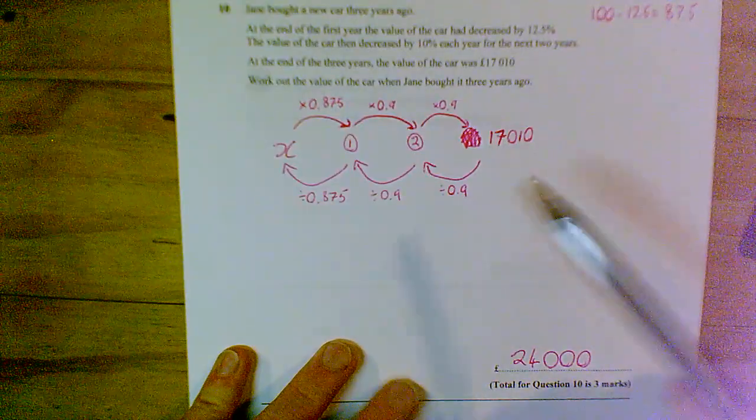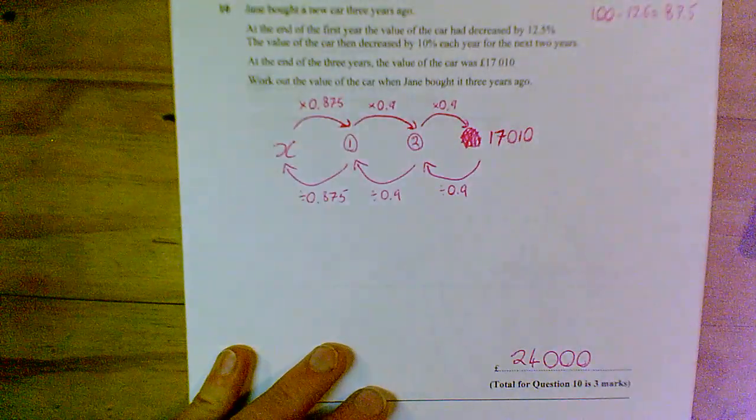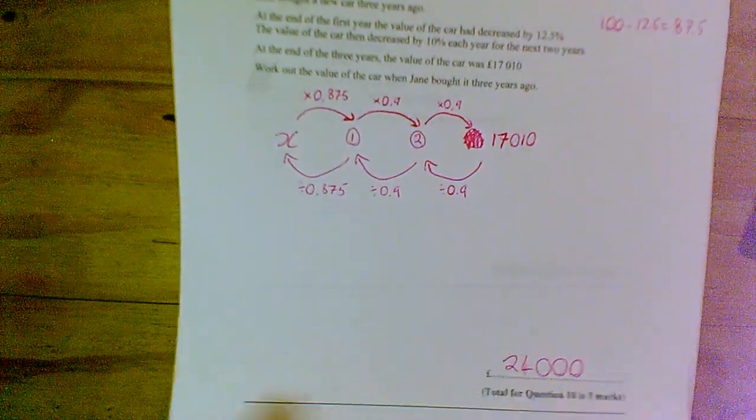Reversing percentage decreases and increases will come up, and hopefully fewer of you will make this mistake next time now that you've made it once.